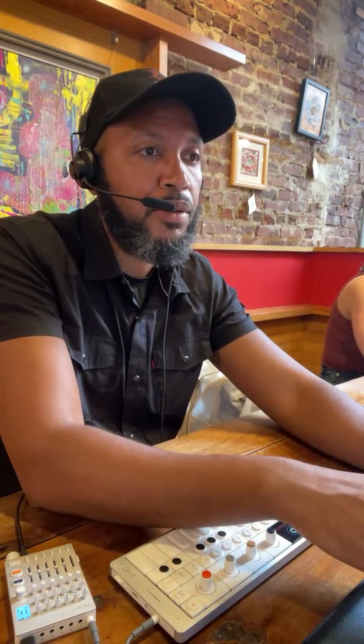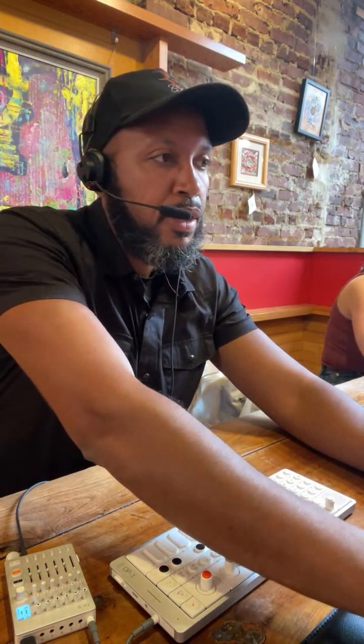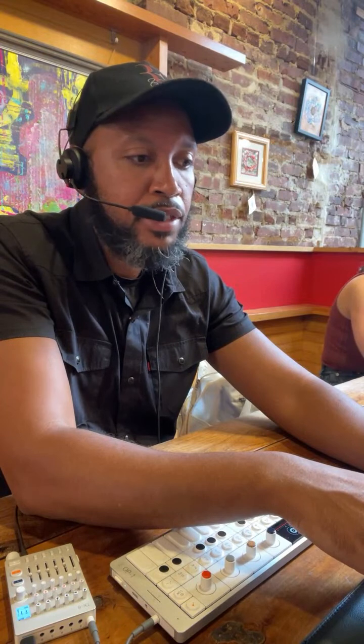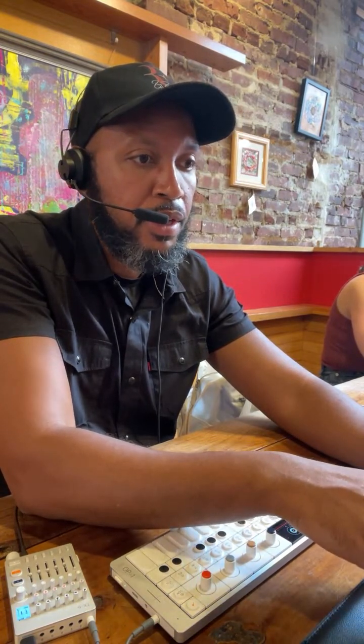Eventually, I want to get to that point because this device is so versatile with what it can do, and I want to be able to generate song ideas from scratch, which I know a lot of people can do. I just haven't cracked that code yet. But rather than forcing the issue, there are things on this.